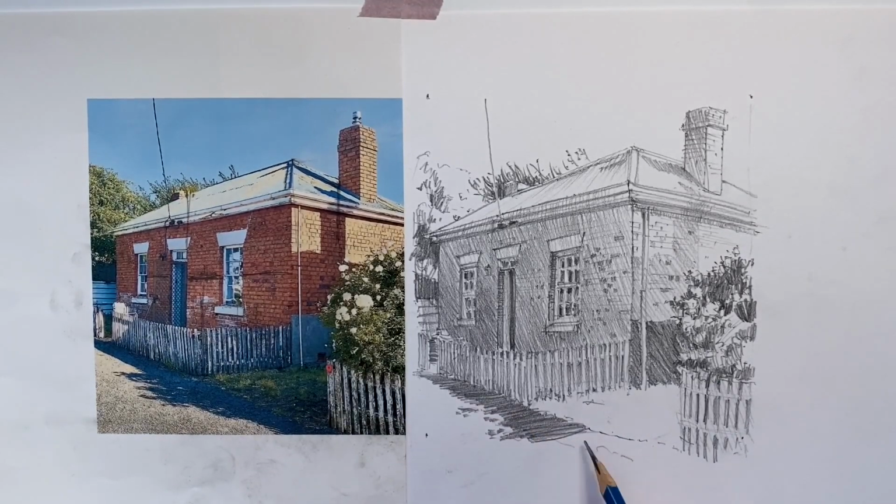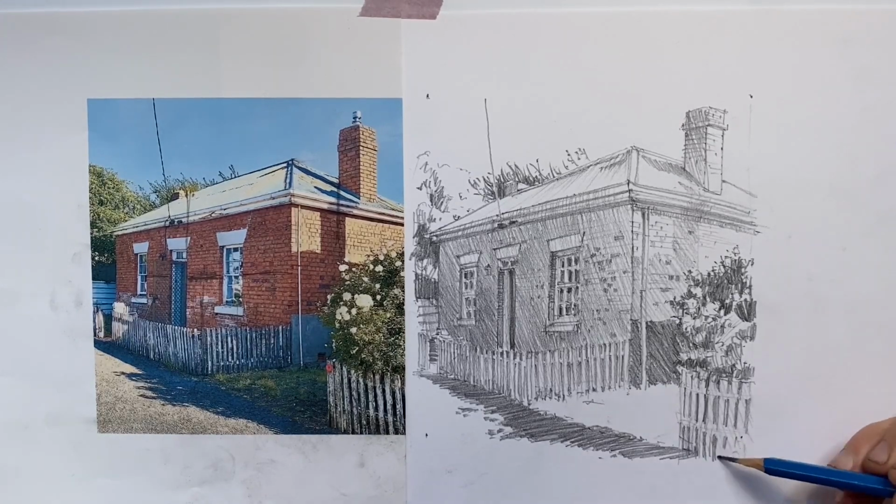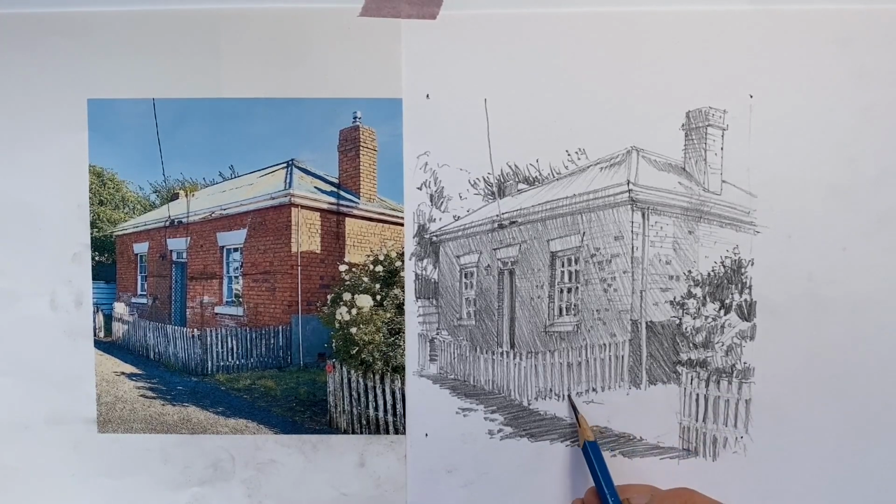Shadow is darker than shade. I have a video on that. That's really interesting if it's not a difference that you're aware of. But being aware of it, it's easier to see that, yes, the shadow on the ground is darker in value. It's also cooler than shade. Shadow is cooler than shade. So if you're working with colour, then that's another consideration.